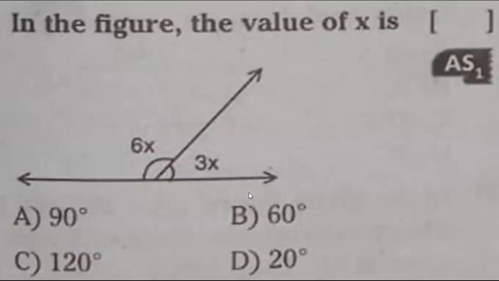Next question. In the figure, the value of x is. If we observe the figure carefully, there is a straight line. On this we have a ray. A straight line means 180 degrees. A straight angle is formed which is shared between 3x and 6x. So I can say 3x plus 6x. When I add these two side by side angles, I should get 180 degrees.